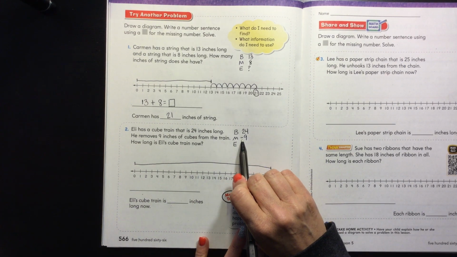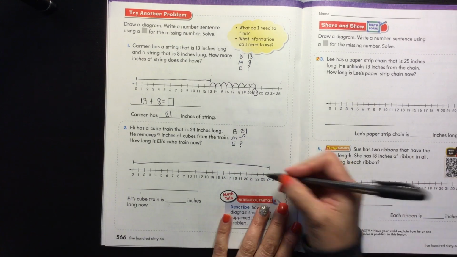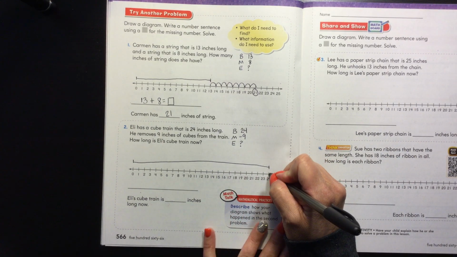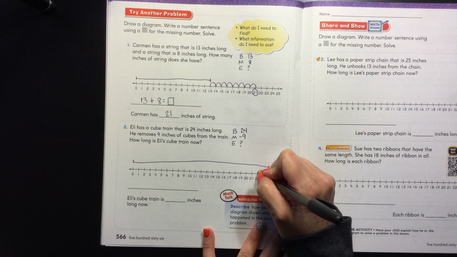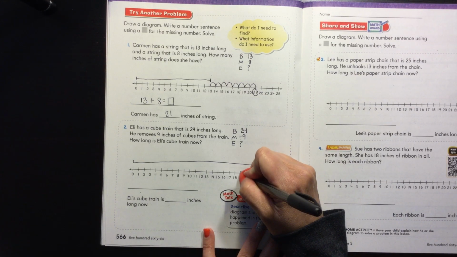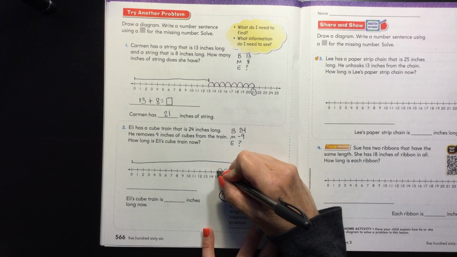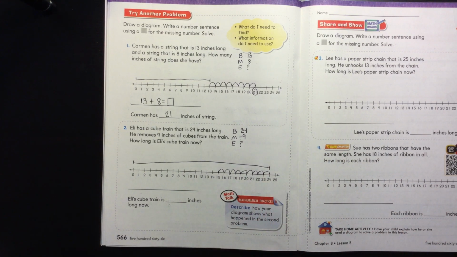Then we know that we're going to hop back because we're subtracting. So we're going to start at 24 and hop back 9 hops. 1, 2, 3, 4, 5, 6, 7, 8, 9. Go ahead and pause the video and hop back 9 hops.